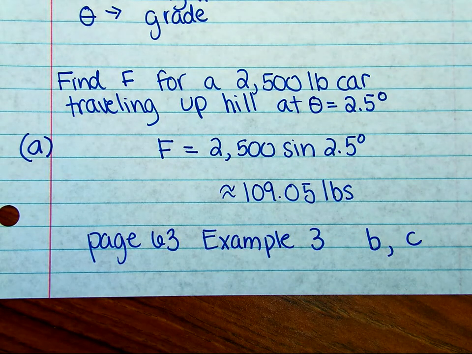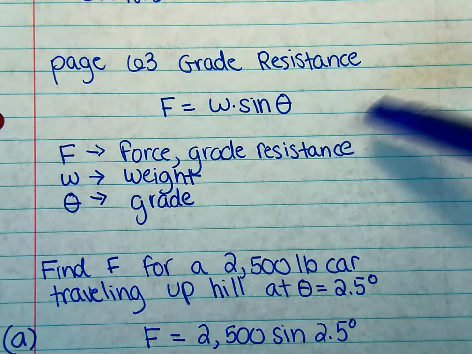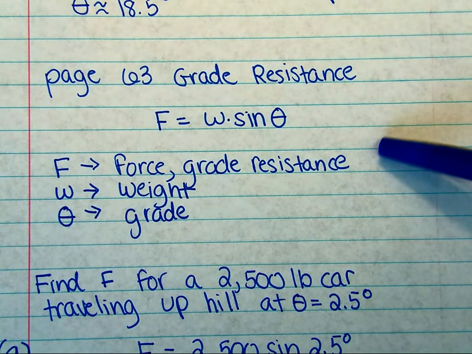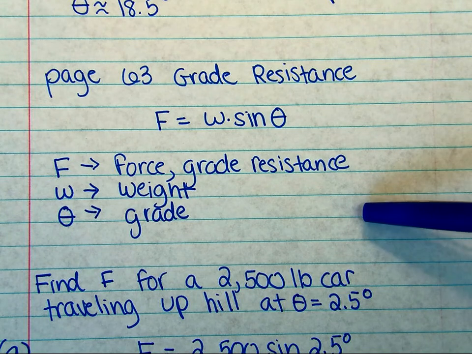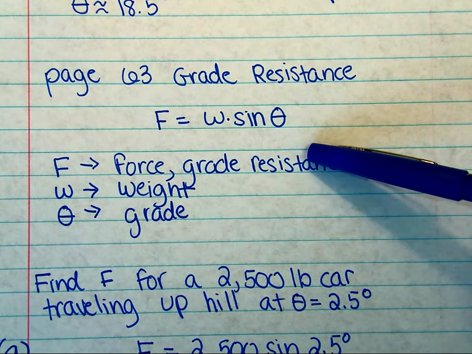They're on the bottom of the page. And then go through and see if you can get the correct answers like they get on page 63. Remember, using this formula, I could ask you to solve for any of the 3 variables. We have only done F, but I could ask you to find the weight or theta.